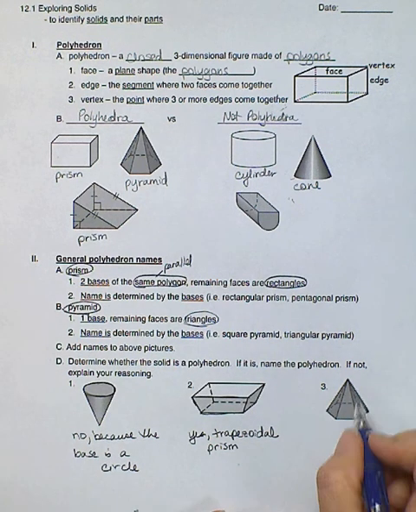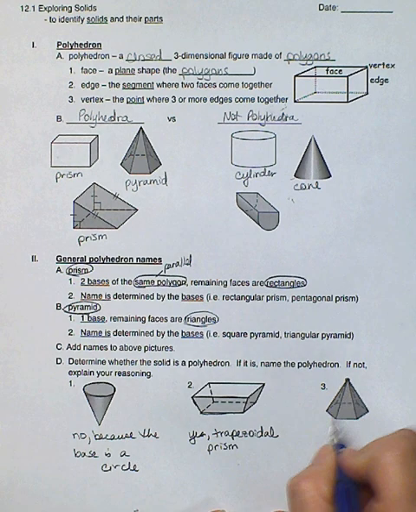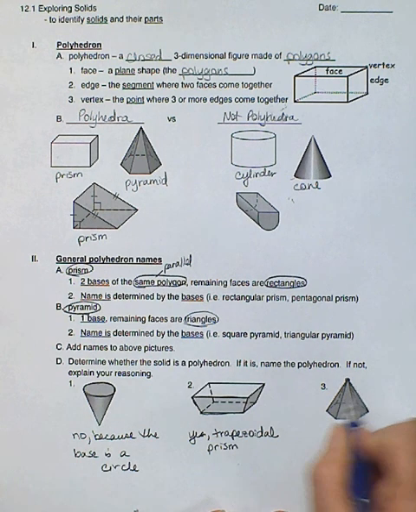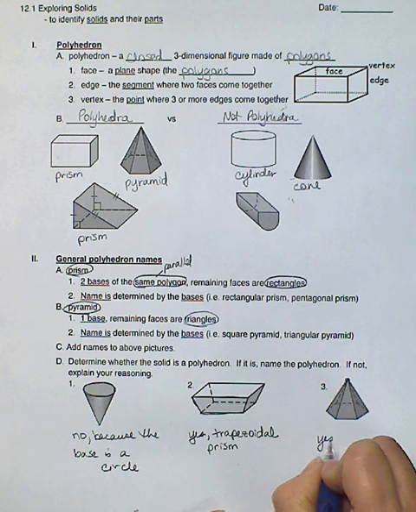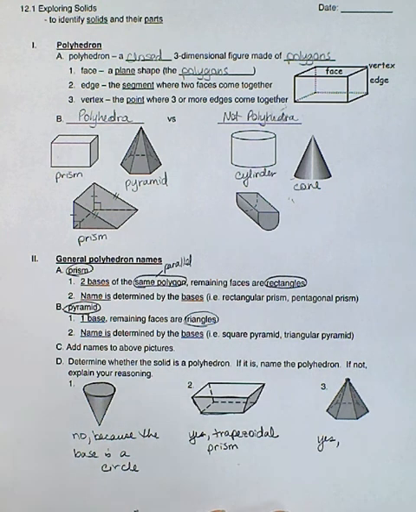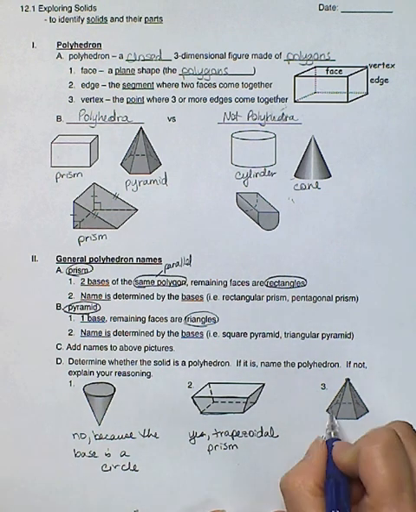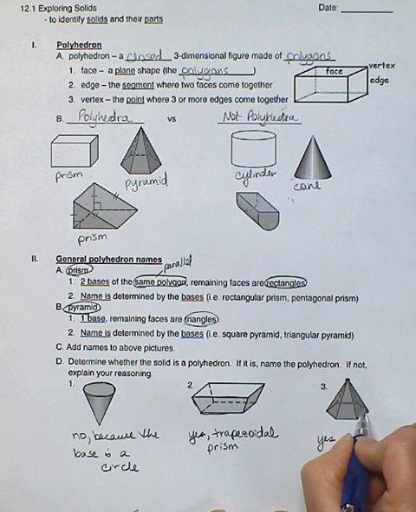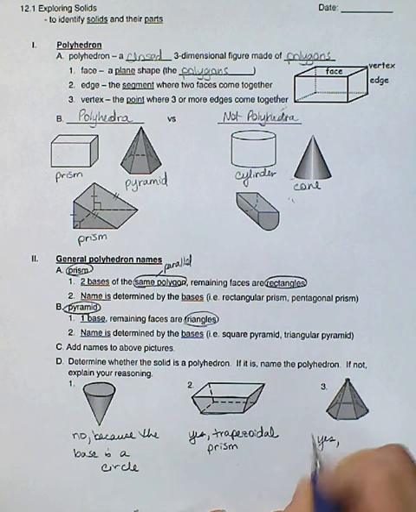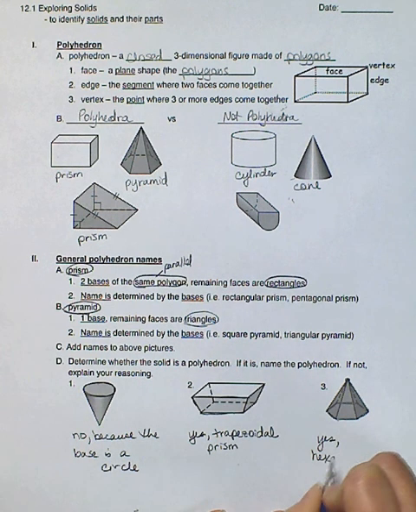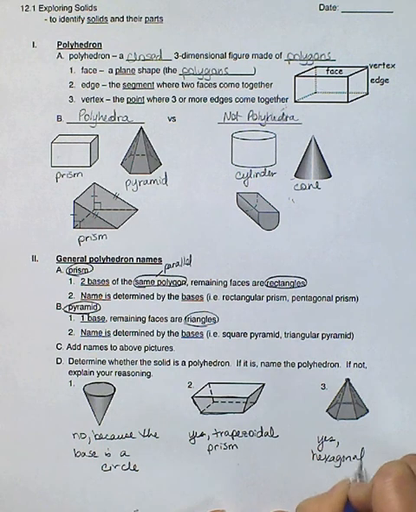Number 3 comes to a single point made up of a bunch of triangles, and they're all polygons, so yes, it's a polyhedron. It's a pyramid, so we're going to look at the shape of the base, and the base is a hexagon. So this is a hexagonal pyramid.